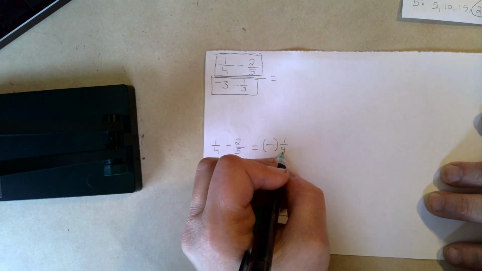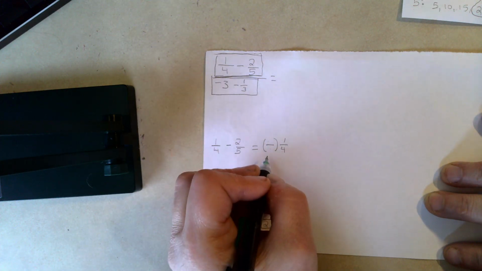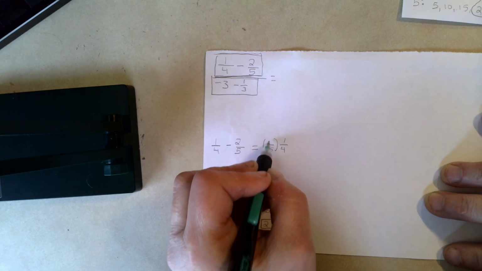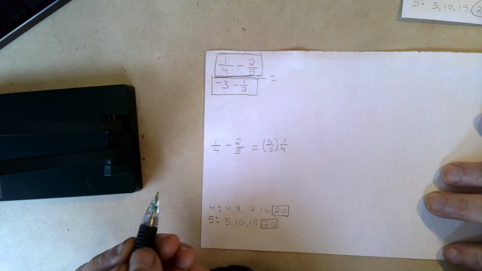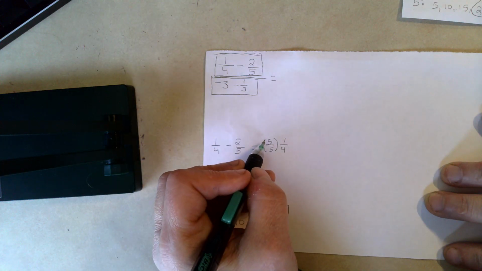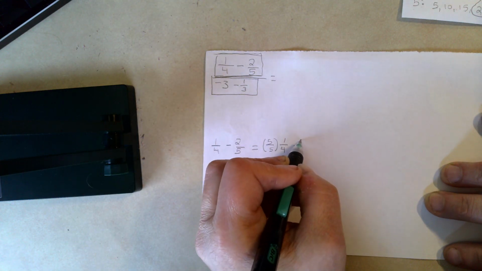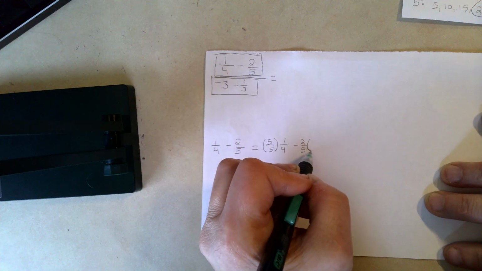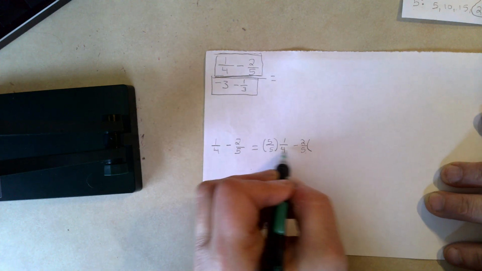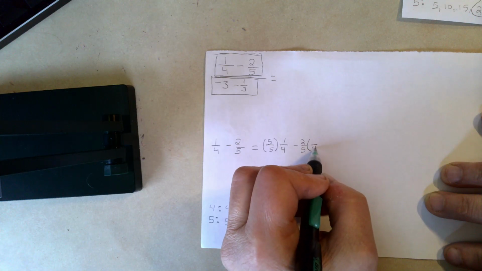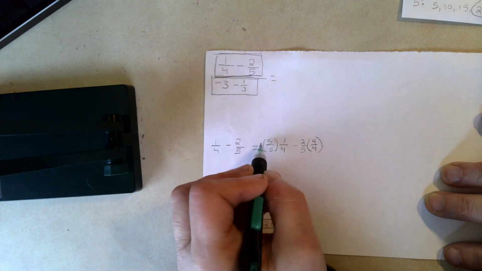Since I'm needing 20 to be my denominator, I'm going to multiply this times 5 with this numerator as a 5 also to keep this as a form of 1. Minus 2/5. Here I want the denominator to end up being 20. So I'm going to multiply by 4, and 4, that keeps it 1.